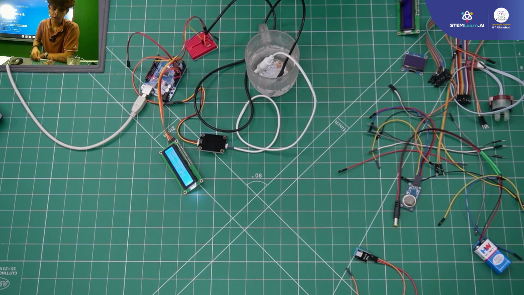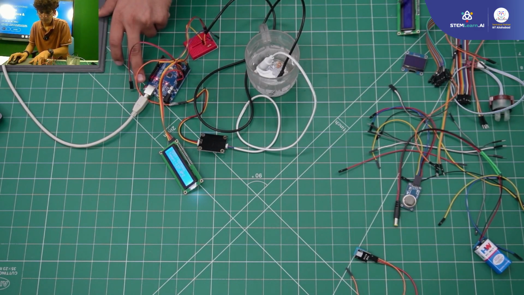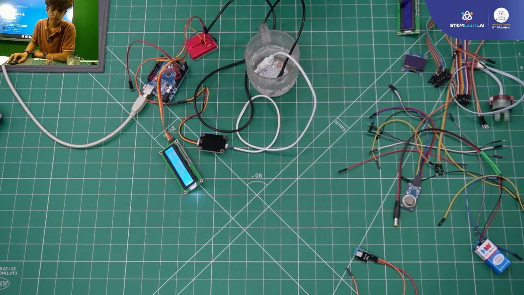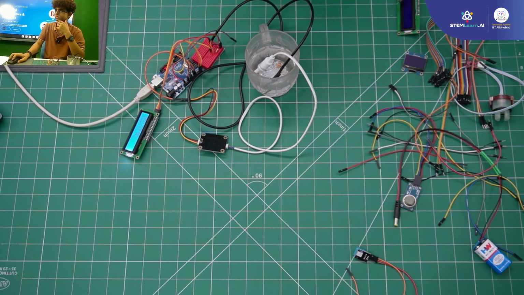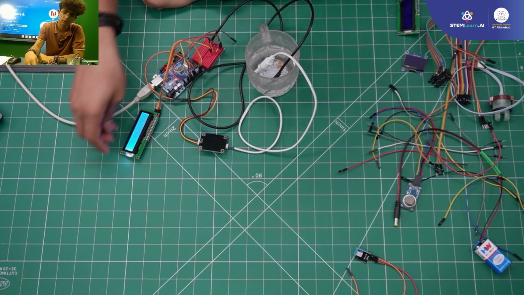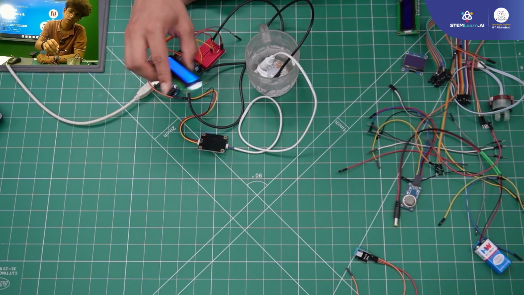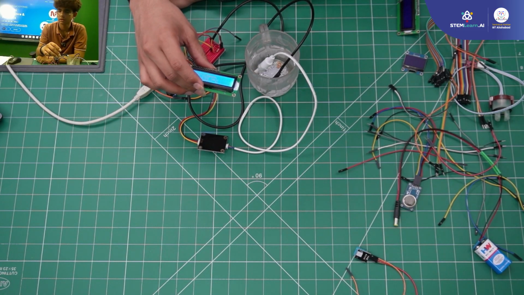Okay, now let's try again after doing this. Let's see if it works. I'm resetting it. Now let's check what happens. TDS meter ready. Okay, let's see. It is printing values as 228 ppm and 23.7 degrees Celsius.